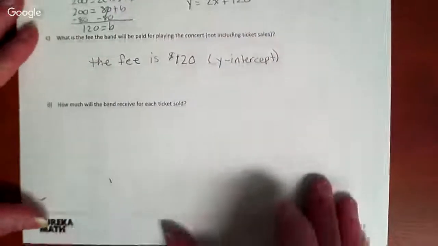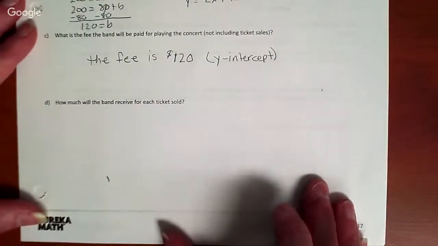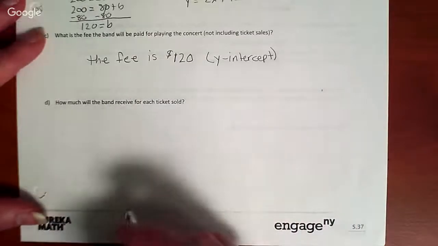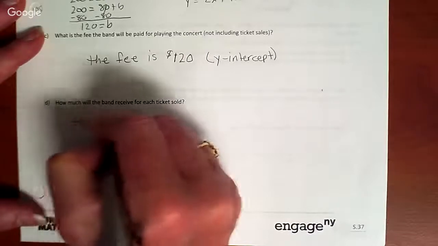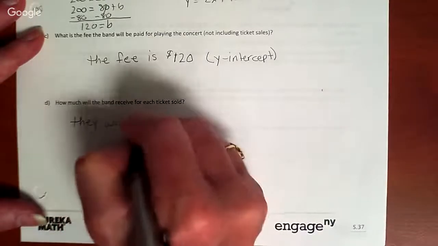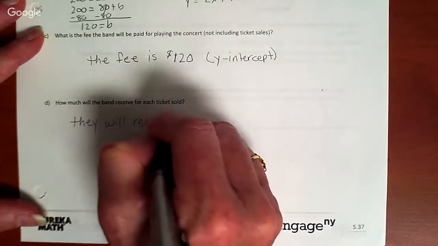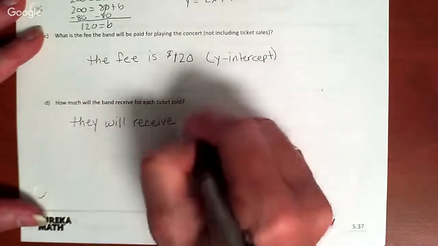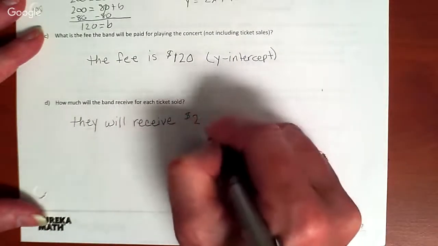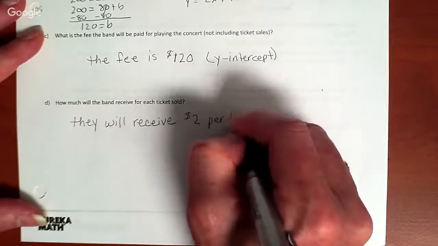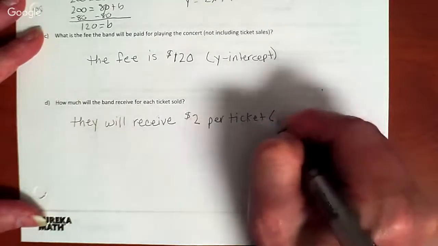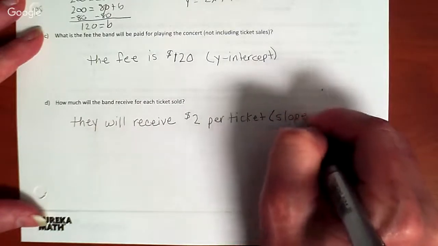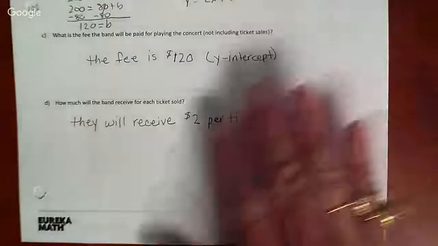And D, it says, how much will the band receive for each ticket sold? They will receive $2 per ticket, or the slope. And this ends the lesson.